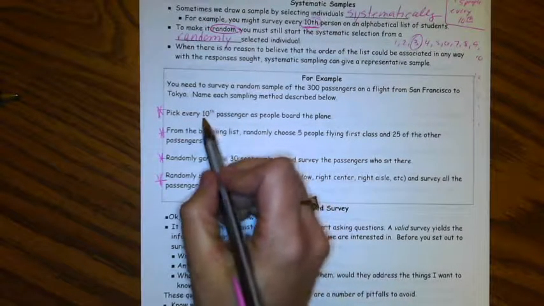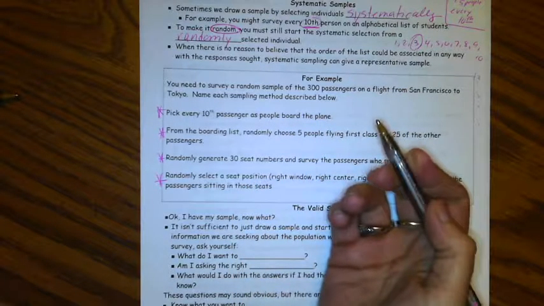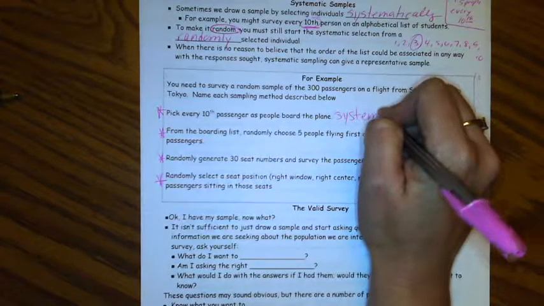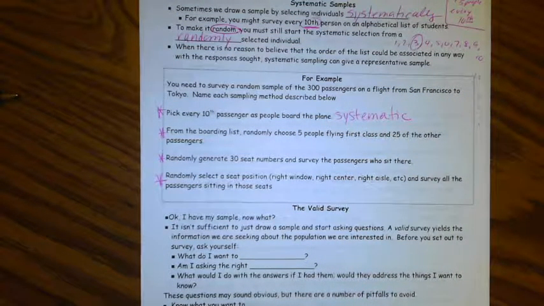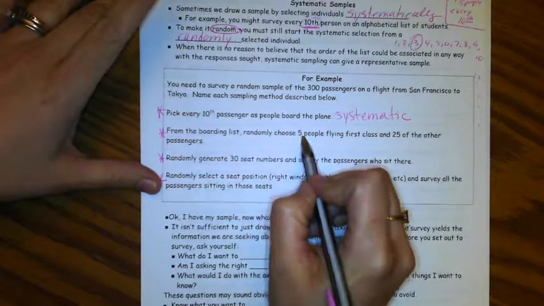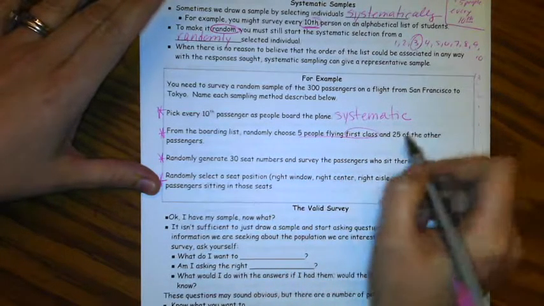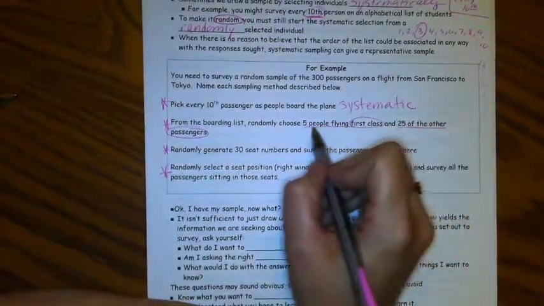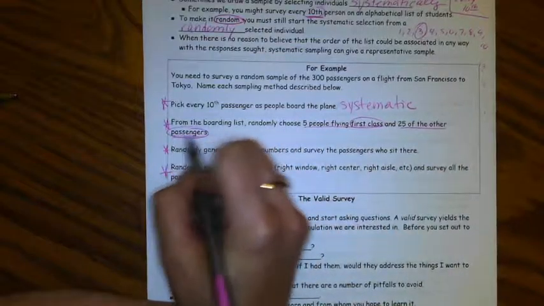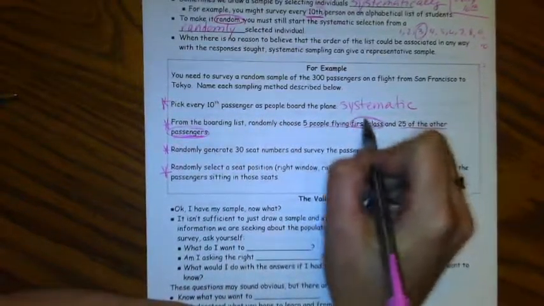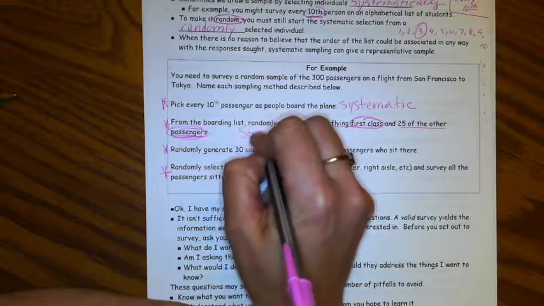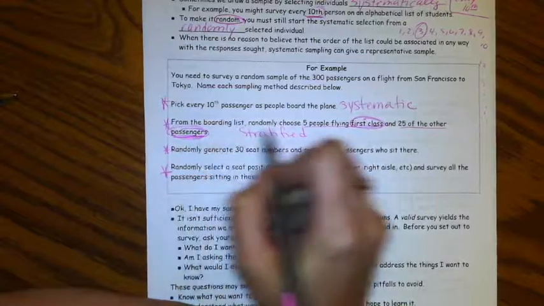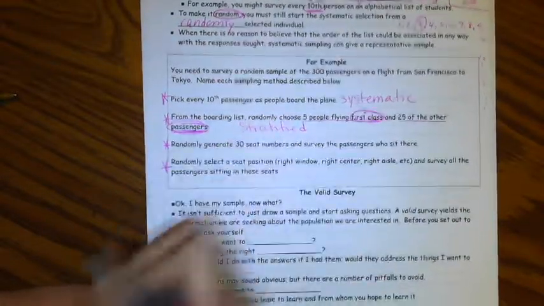So if we pick every 10th passenger as the people board the plane, that should be easy because we just did it. That is systematic. From the boarding list, we randomly choose 5 people from first class and then 25 of the other passengers. All right, so you're picking from 2 different groups on this plane, all the first class and all the rest of the plane. So that's what stratified is. You're breaking the passengers into first class and not first class, and you're selecting from each group.